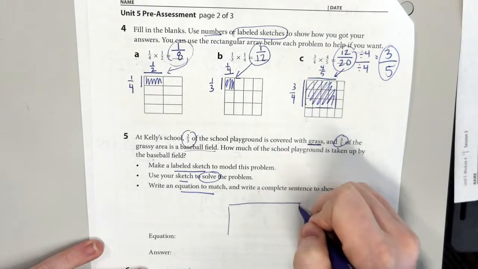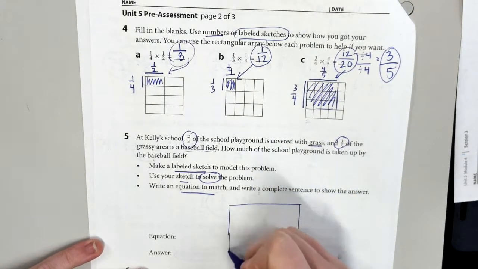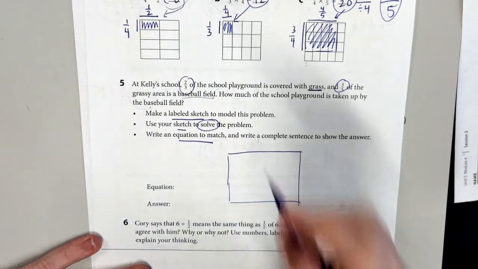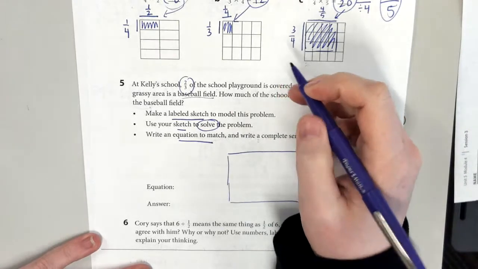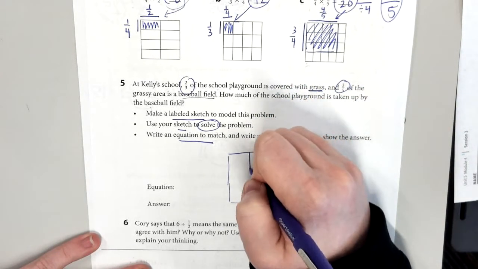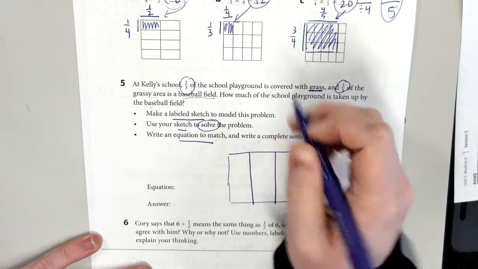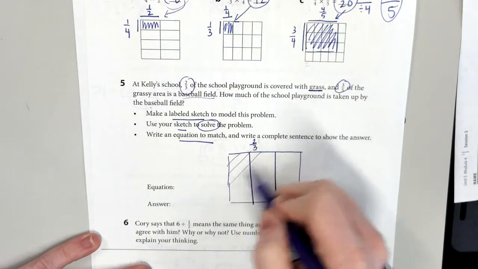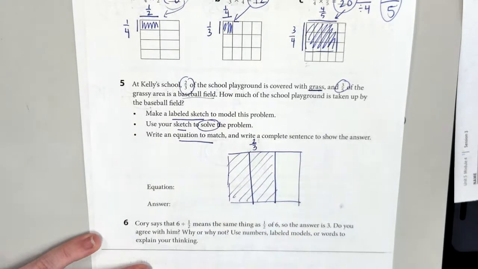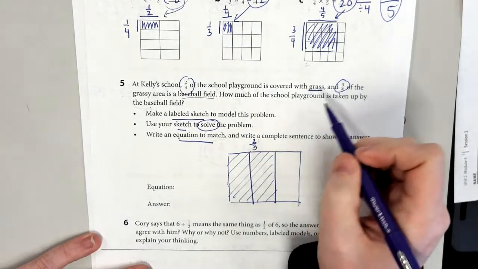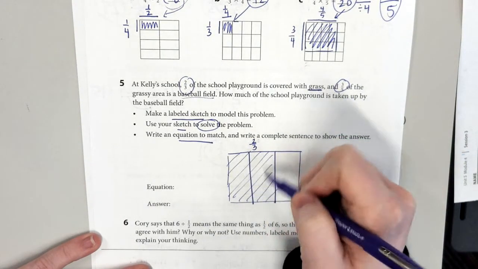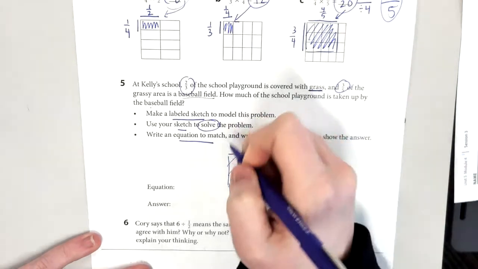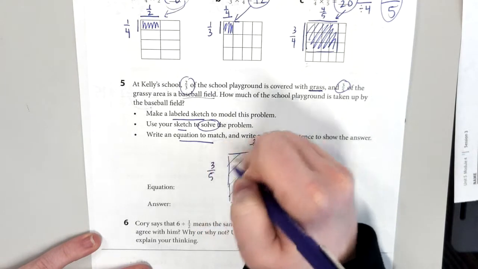So here's what I'm visualizing first. Here's my school playground, so I'm going to draw that. Then with my school playground, I know that 2/3 of it is grass. So here's my 2/3 that I'm going to show right up here. I know that this is grass. Then 3/5 of this is the baseball field. So now I need to take this and divide it into fifths.